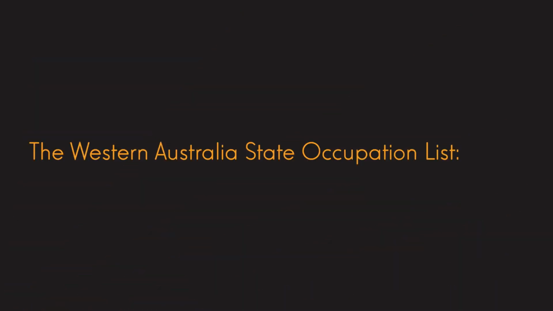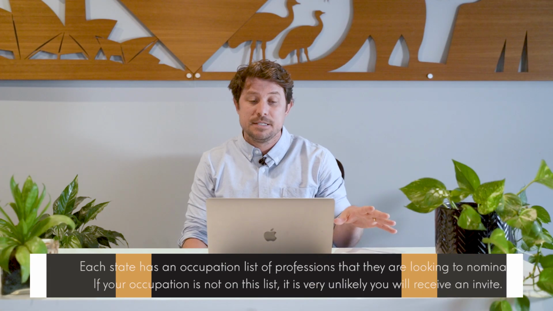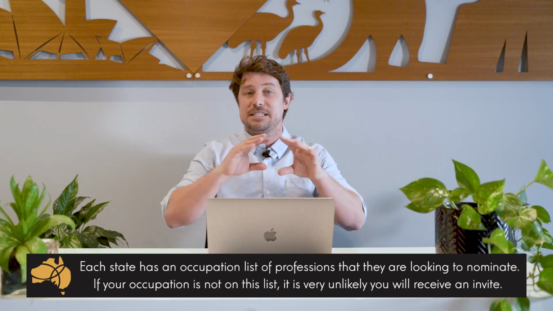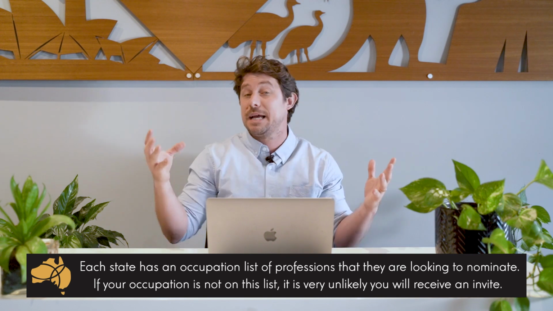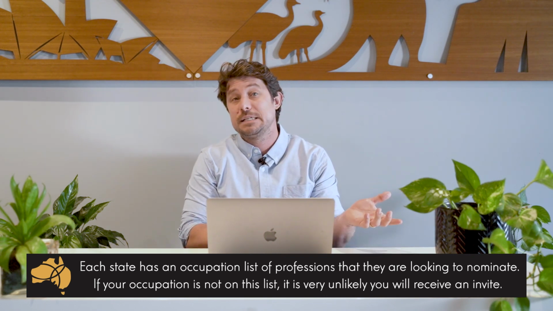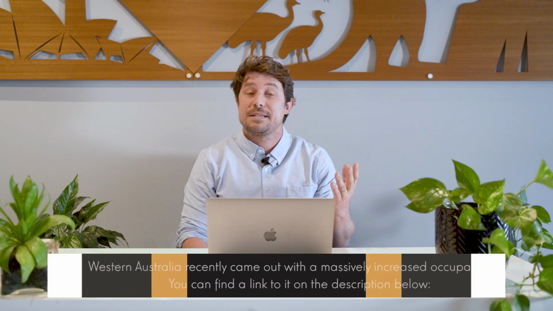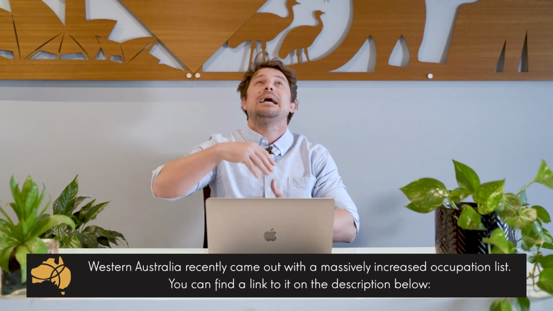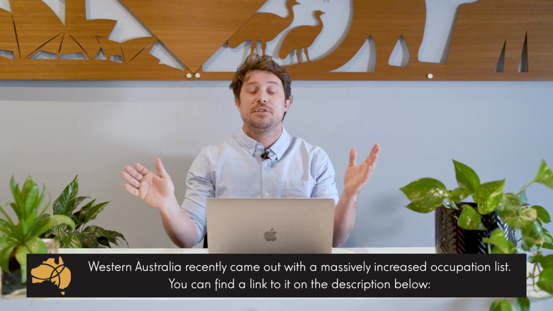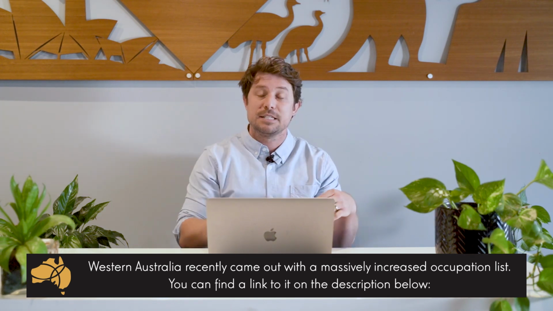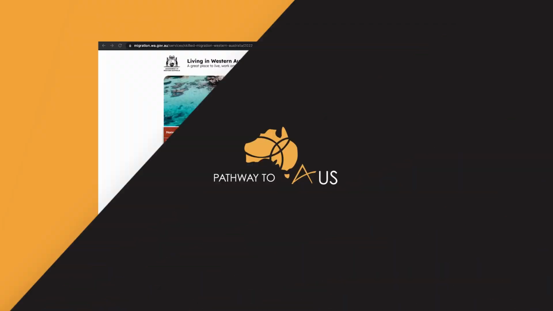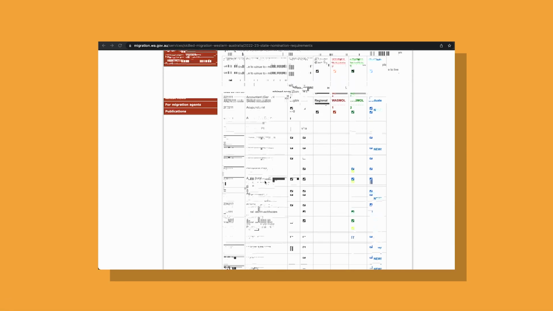All right, so the Western Australia state occupation list. Look guys, each state has their own list of occupations that they want to nominate. And if your occupation is not on this list, you won't get an invite. So Western Australia recently came out with a massively increased list. It's huge, there's a lot of occupations on there. Check the links below. And when you scroll through it, you can see there's hundreds of jobs on this.